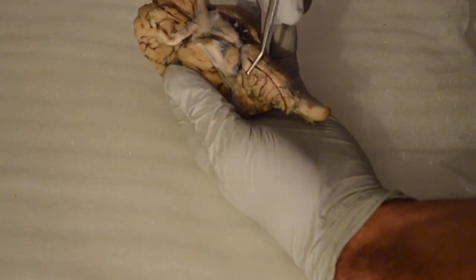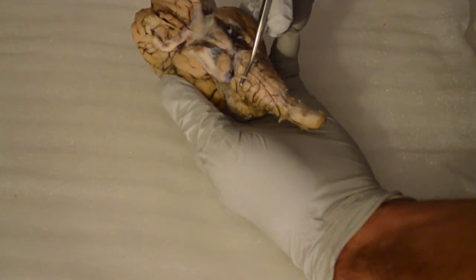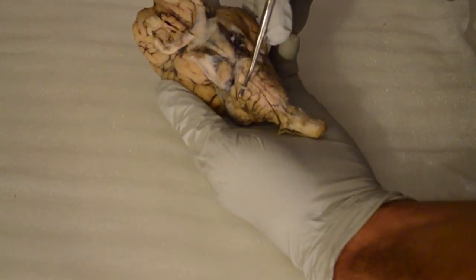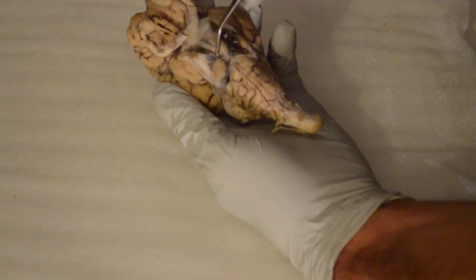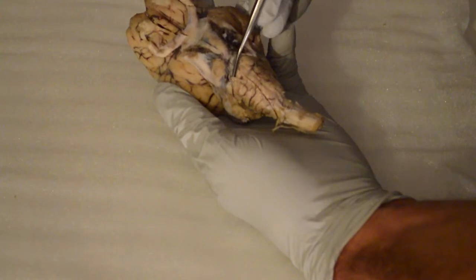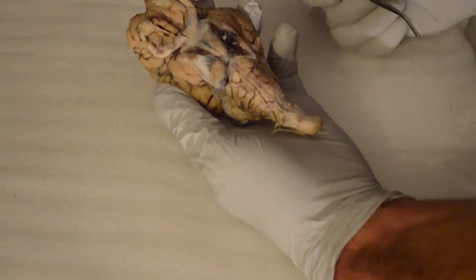That's really hard to see here, but if I can bring it up, that's going to be your cranial nerve 6. Again, that's called the abducens. So oculomotor, trochlear, your trigeminal, and your abducens. This concludes 4 of the 12 cranial nerves.